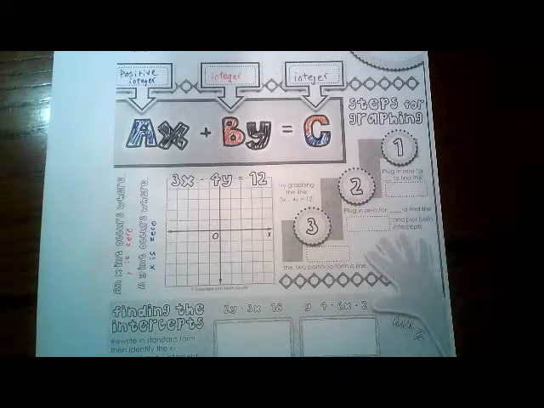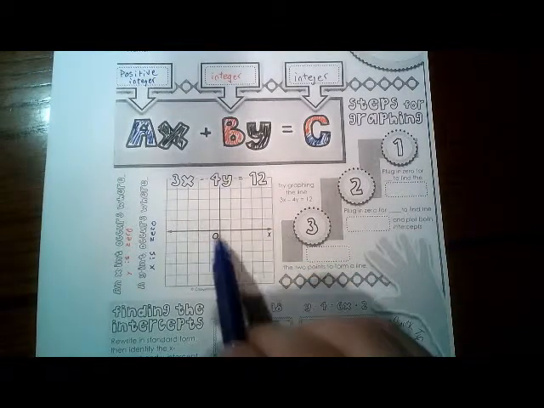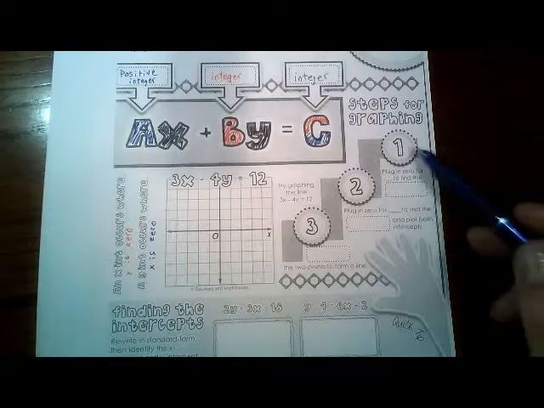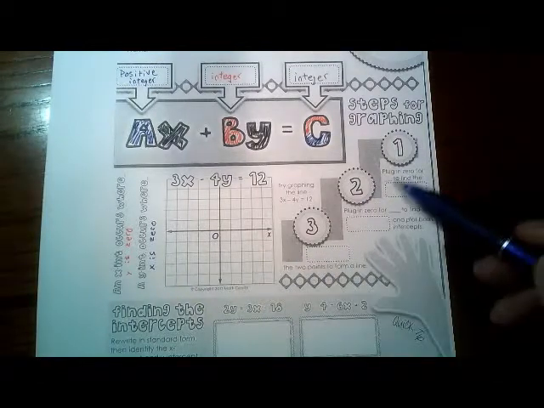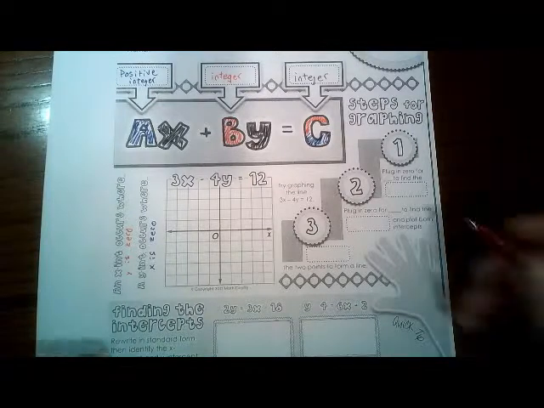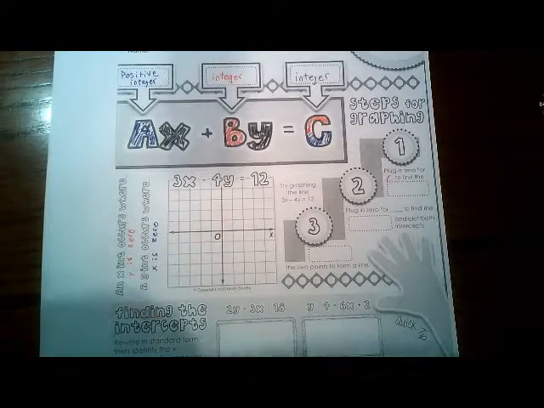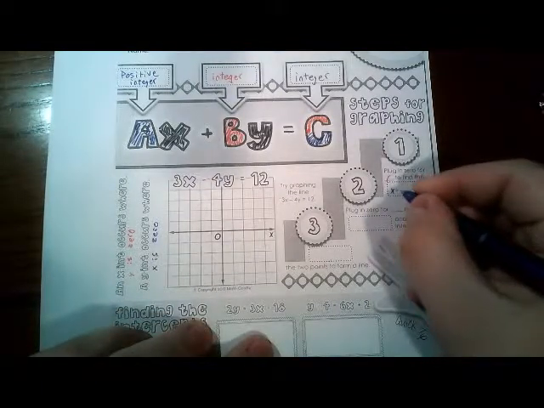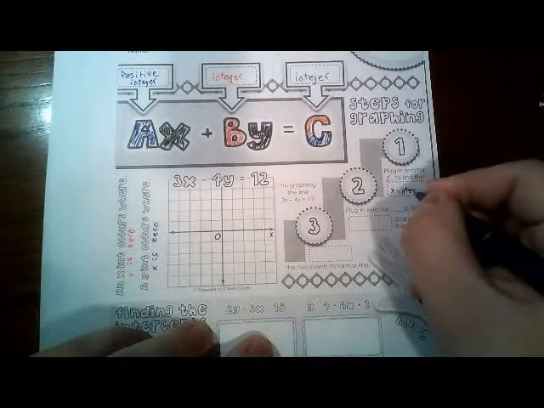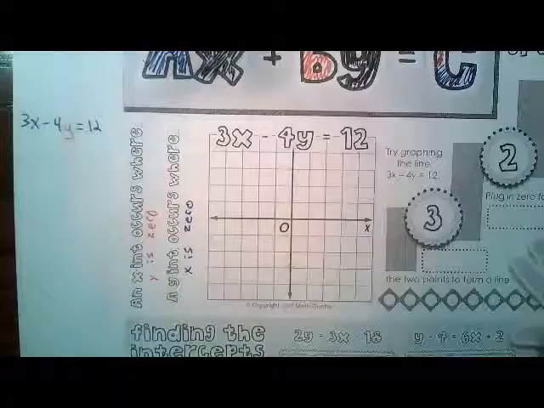So we're going to use that to graph this equation right here. We have 3 steps of doing that. The first one is to plug in 0 for the y value, and that helps you find the x-intercept. And we're going to do that work right here.